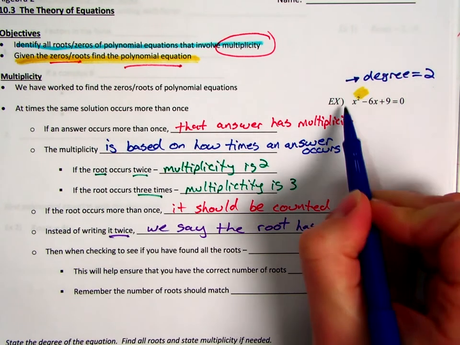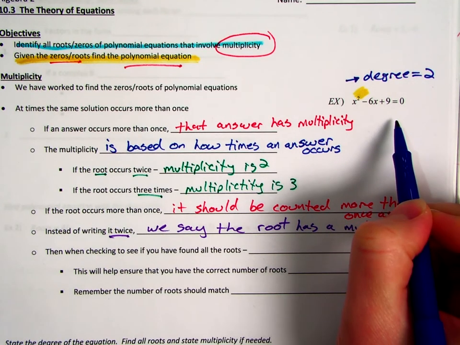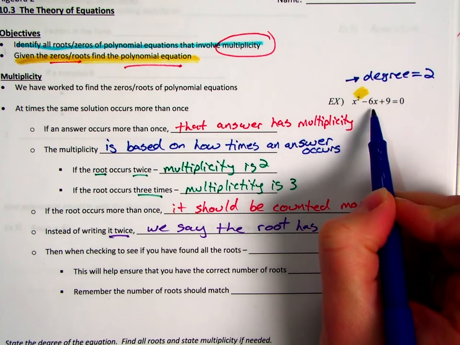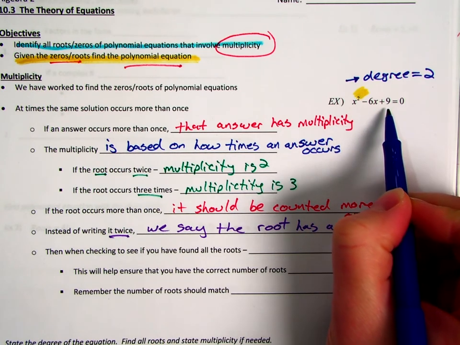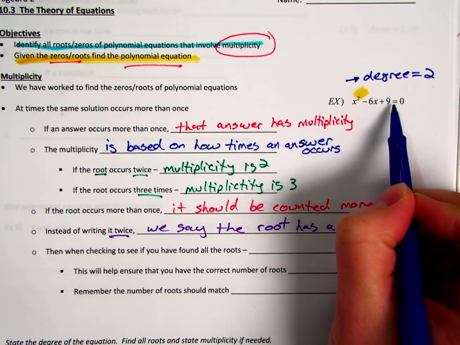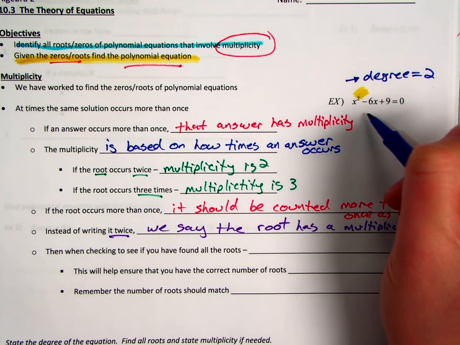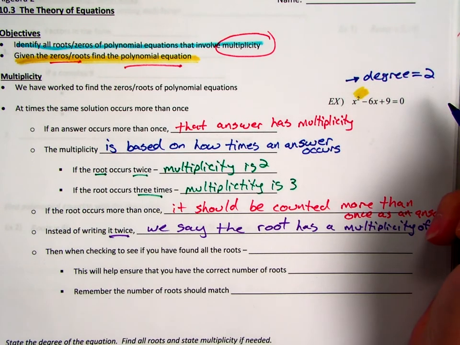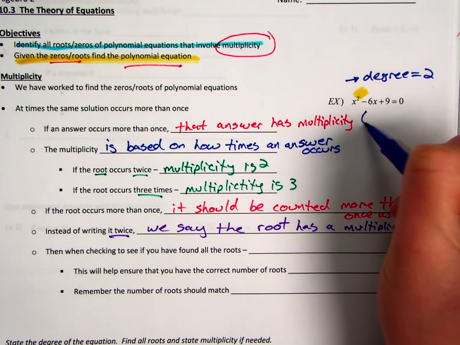So if I'm going to try to find these solutions, the first thing I would do is try to factor this because we have an x squared, an x term, and a constant. In this case, we can think about this as what multiplies to 9 and adds to -6, and that would be -3 and -3.